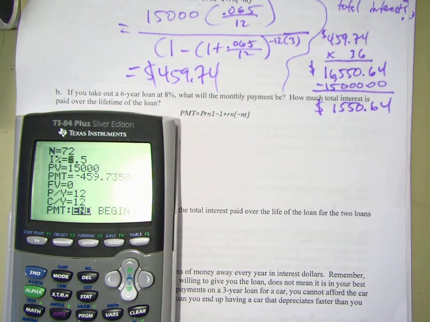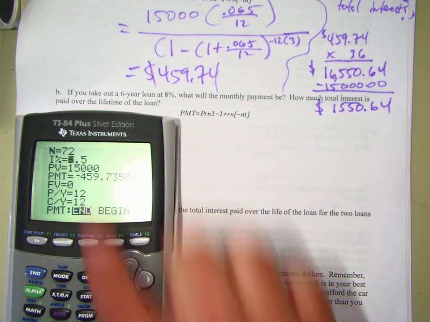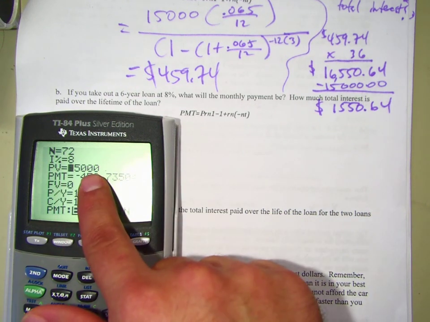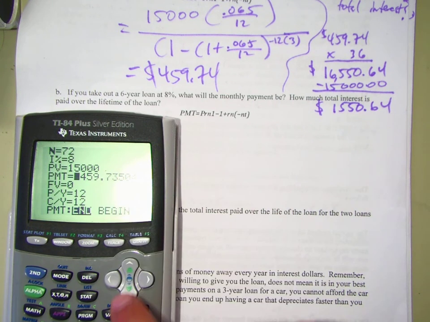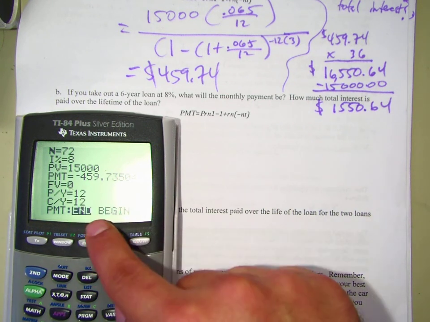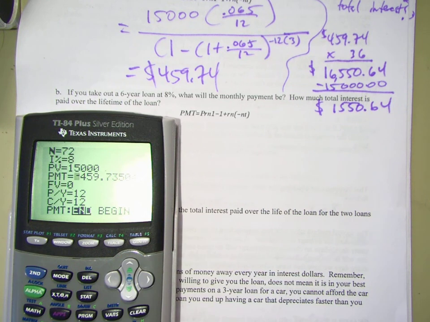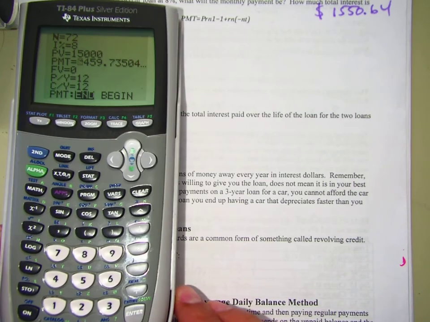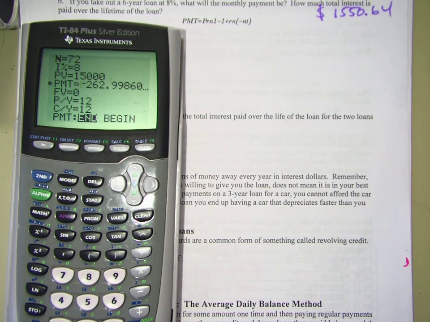Okay? What was the new interest rate? 8%. 8. Still, we're working on that $15,000 loan. I'm leaving the payment alone for now. Future value is good. We want it to be, everything's good. So, whatever I want to calculate, you press alpha. Do you guys know why we're pressing alpha enter? What does it say? Solve. Yeah, so it's solving for the payment. Does that make sense, you guys?